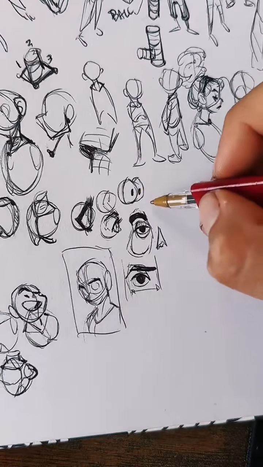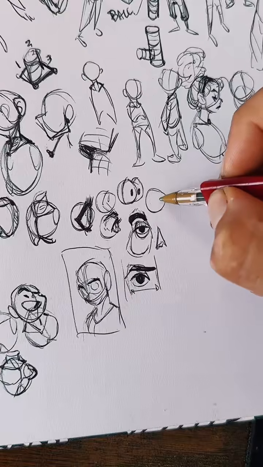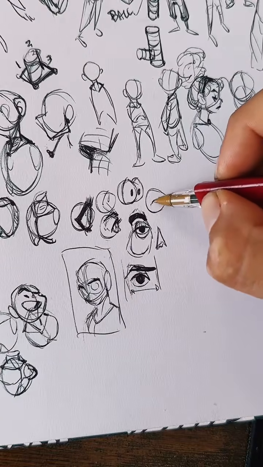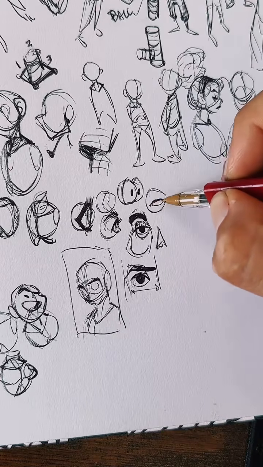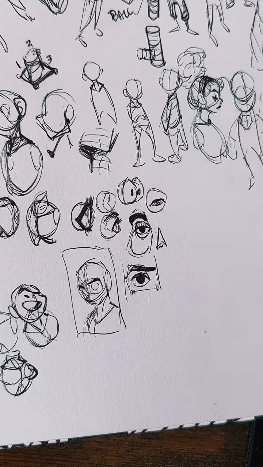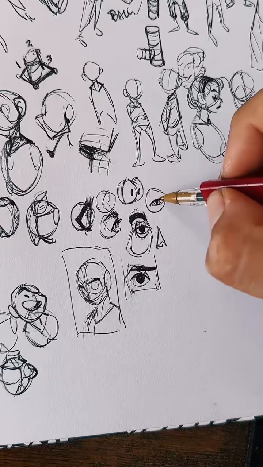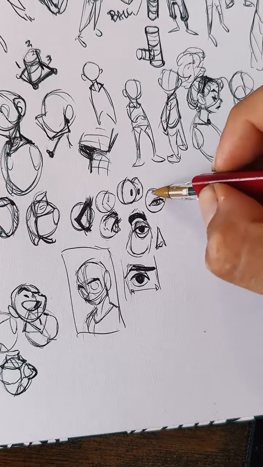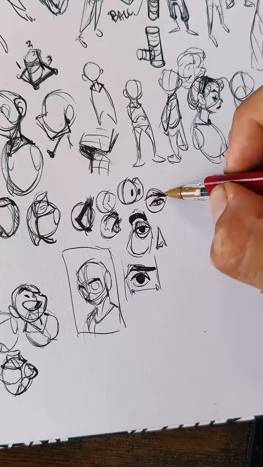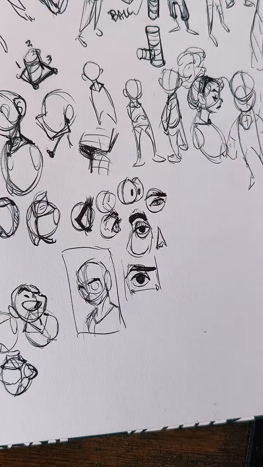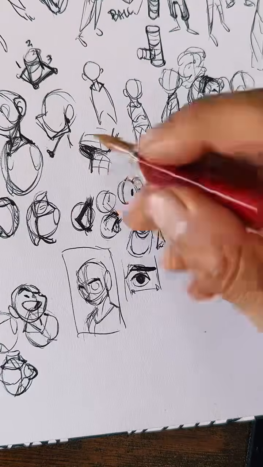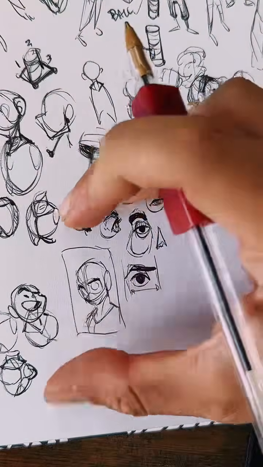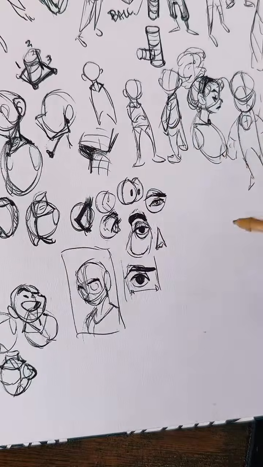If you wanted something more realistic or whatever, you just use the little tiny opening right at the front and you end up with a much more realistic eye. So changing the shape of the way that you push the shape, it's fascinating to me.